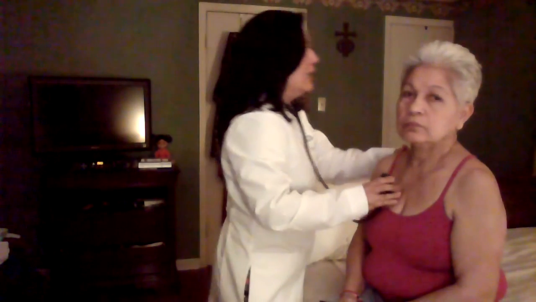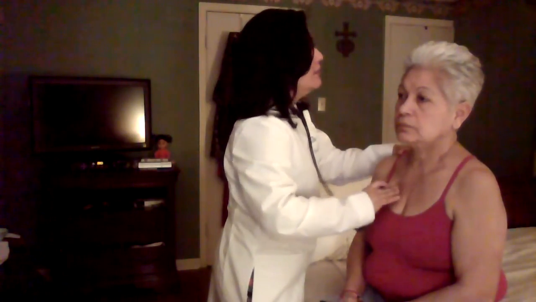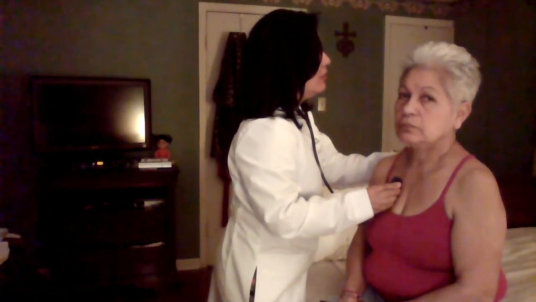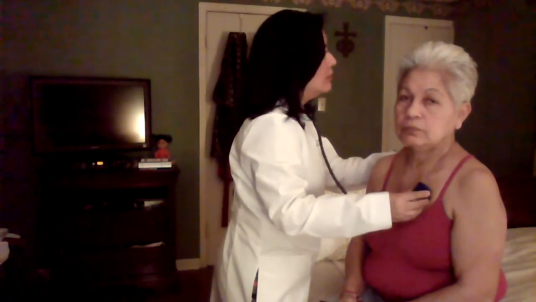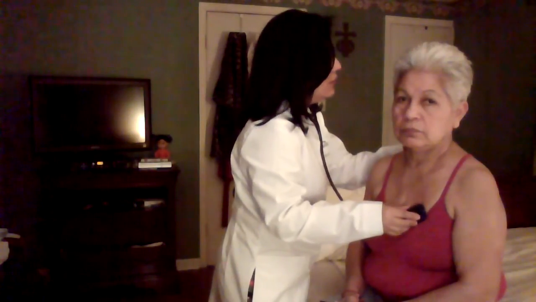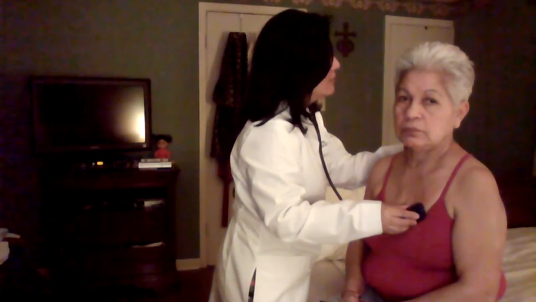Now I'm going to proceed to listen to the heart sounds through the precordium. And with my diaphragm, I'm going to be on the right second intercostal, and I'm looking for the aortic valve sound. And I'm going to repeat the position again on the left second intercostal, and I'm looking for the pulmonic. Now the next one is going to be Erb's point, and that's on the left third intercostal. Beautiful, nice and strong. Okay.